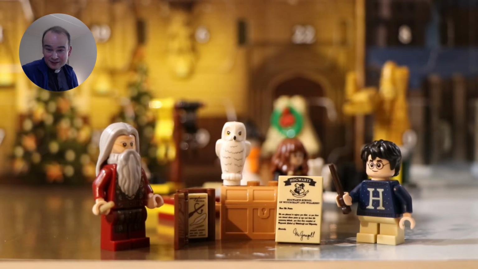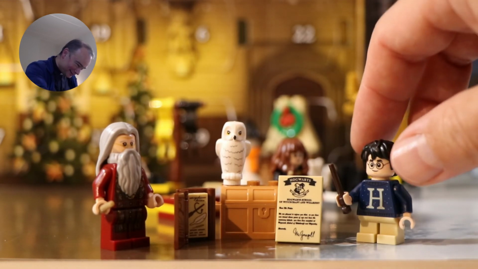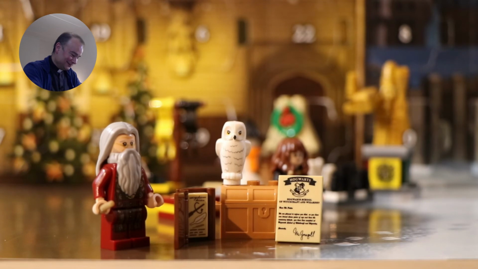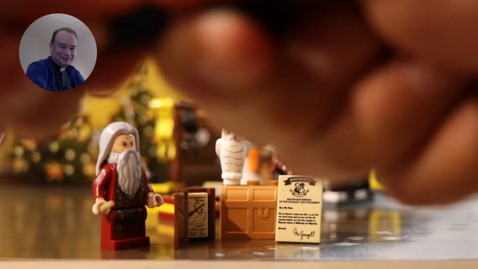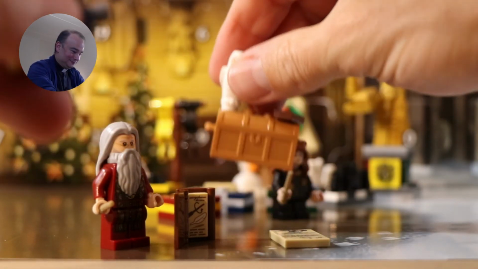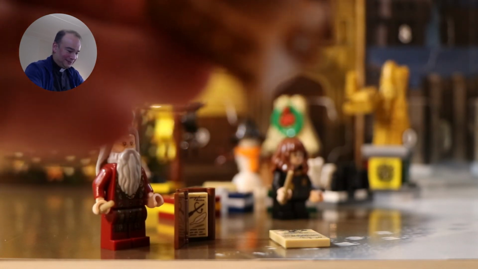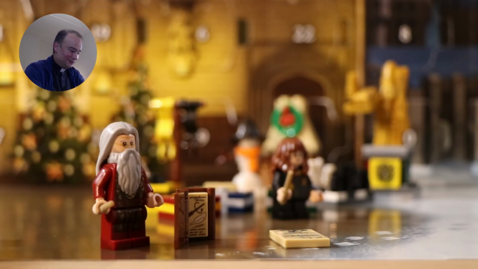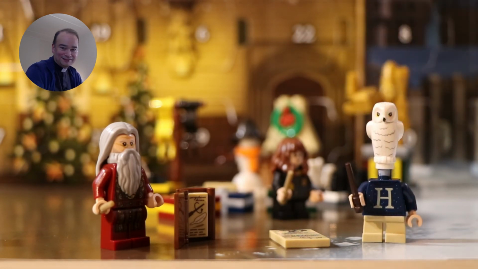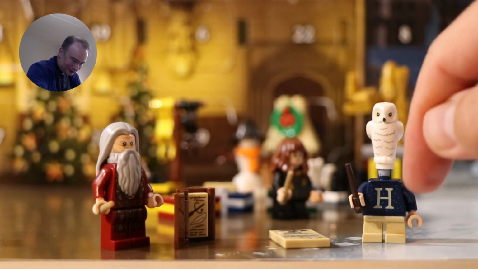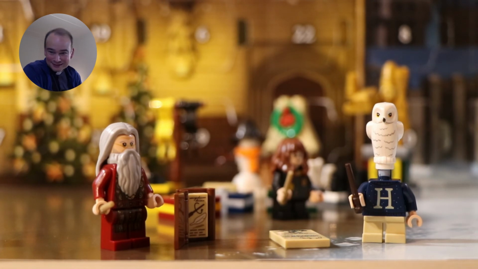Can I replace Harry's head with Hedwig the Owl? That sounds like something a magician would want to do. Poor Harry. I guess since it's Lego, why not? Well, actually, it doesn't really fit. Fits more or less. You can't push it down. It's not good.